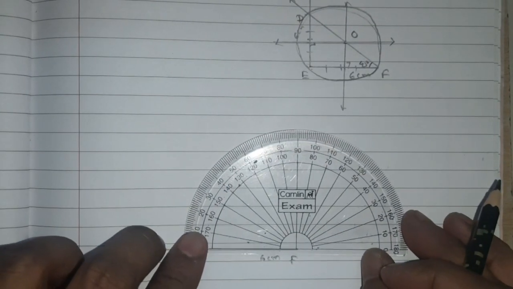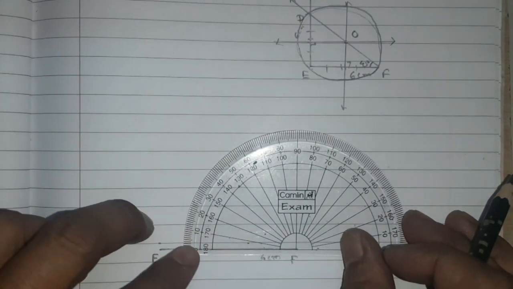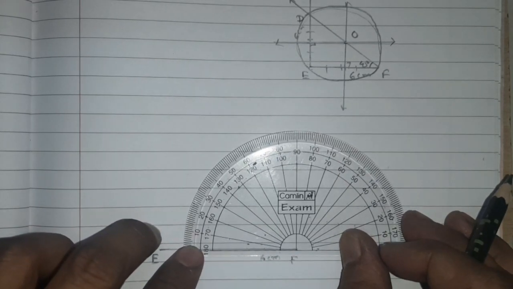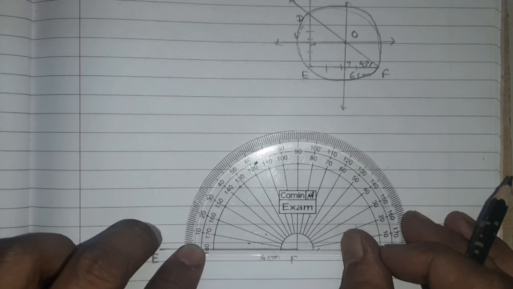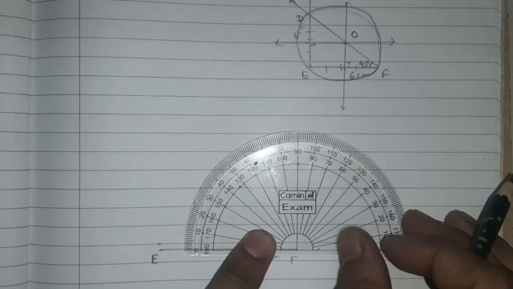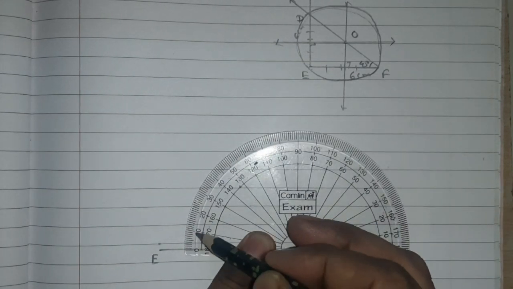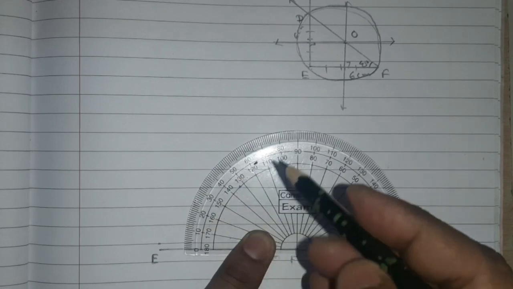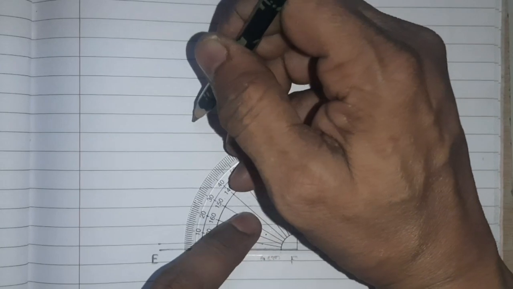Put this midpoint on F and this horizontal line on side EF like this, and take a measure 0, 10, 20, 30, 40, and here it is 45 degree. Be careful.